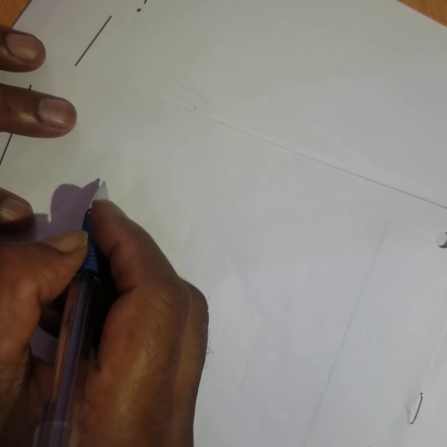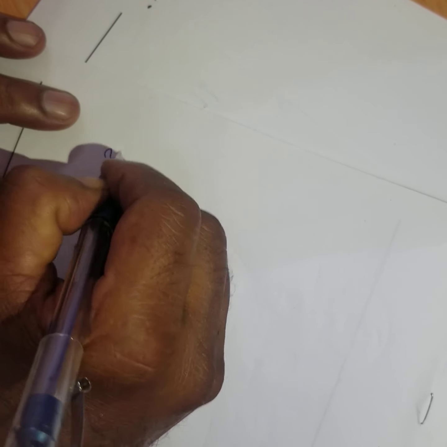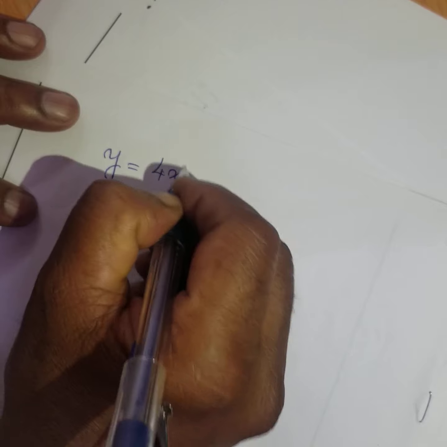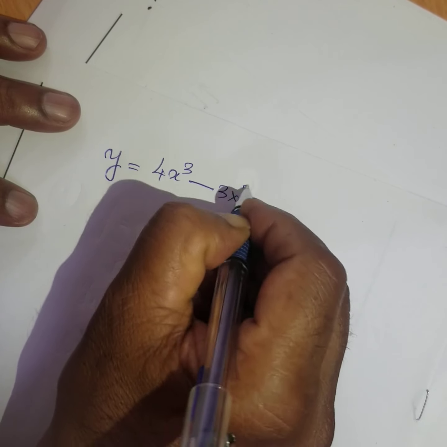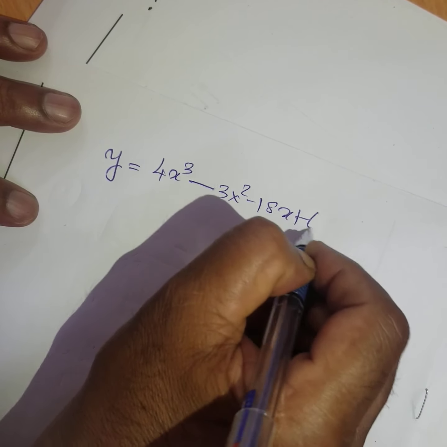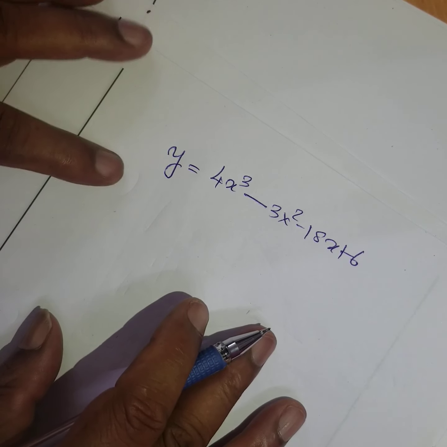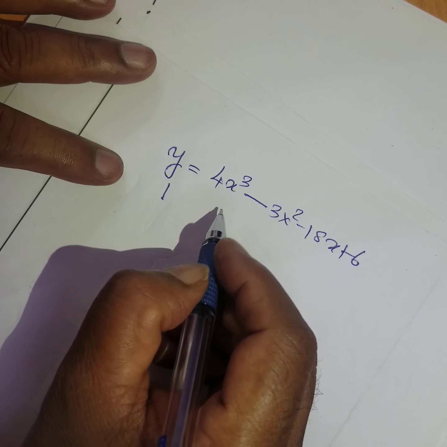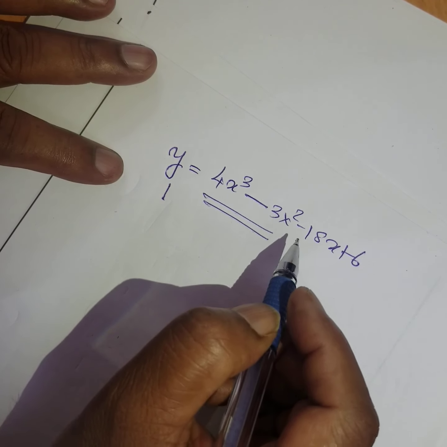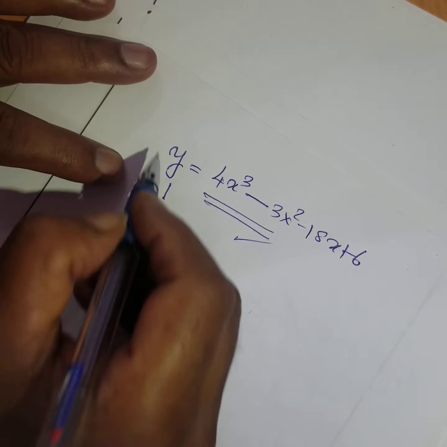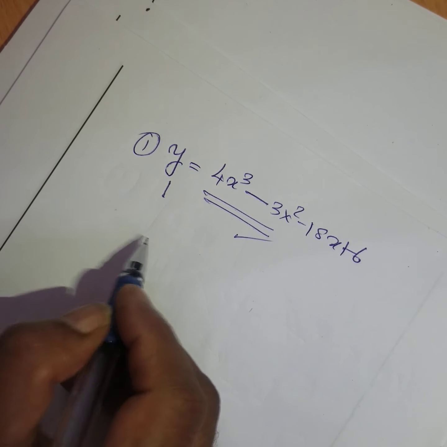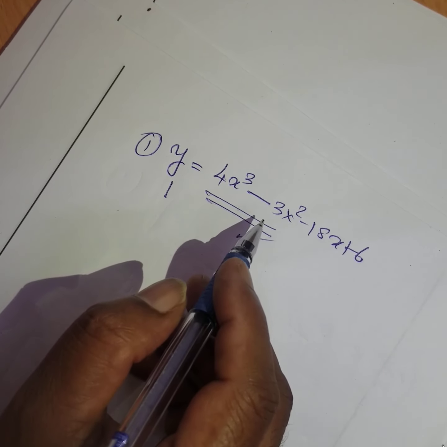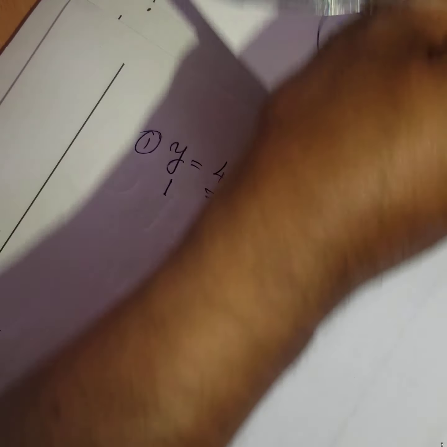And some more sums on the same line. y is equal to 4x cube minus 3x square minus 18x plus 16. You please try this one. You get two values, right? Maxima or minima. Okay, this is another sum. And this I have not worked out, but you can do it on your own.